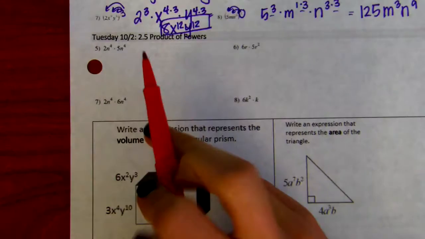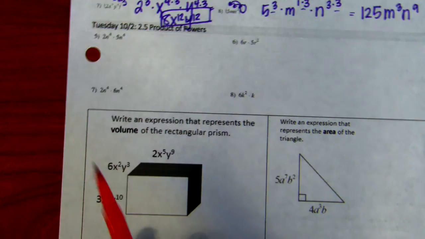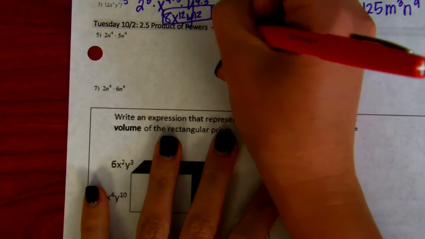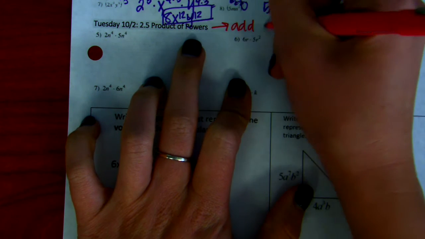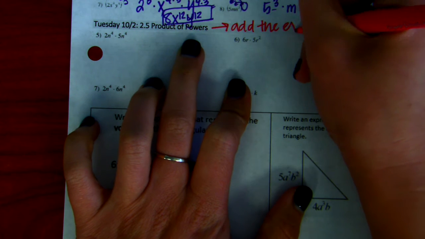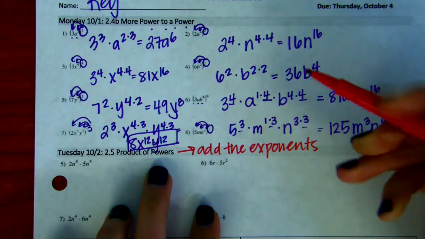Today, we learned about product of powers. Product of powers is different than power to a power. Off on the side, product of powers, you add the exponents. Unlike yesterday, where we were multiplying the exponents.